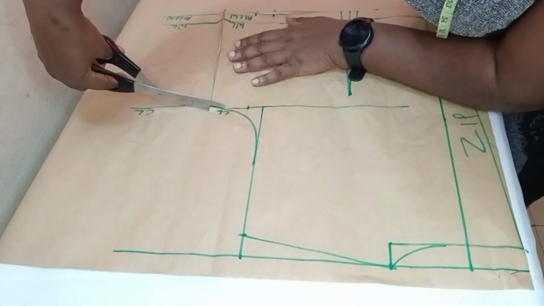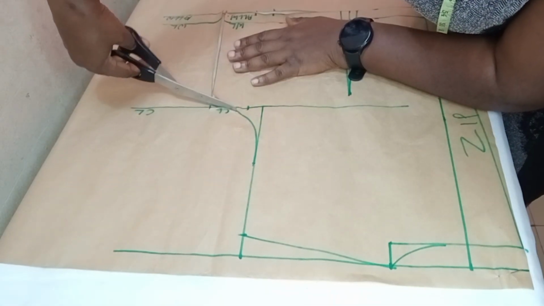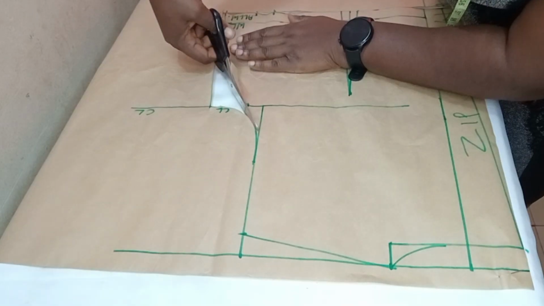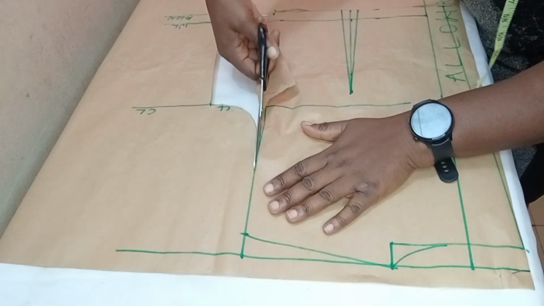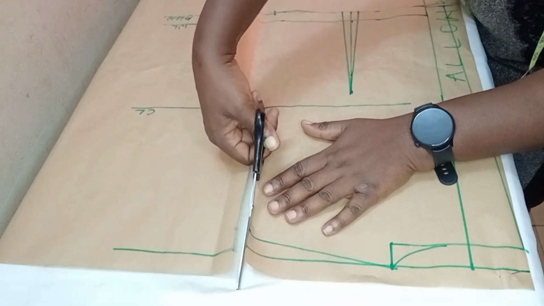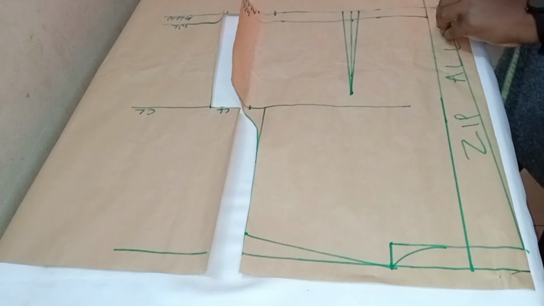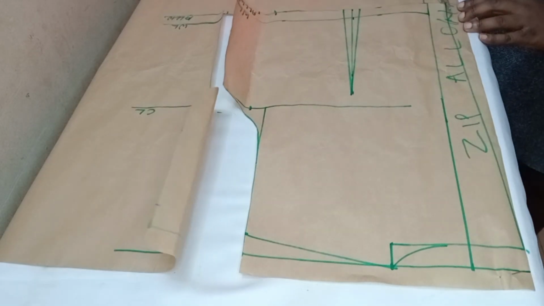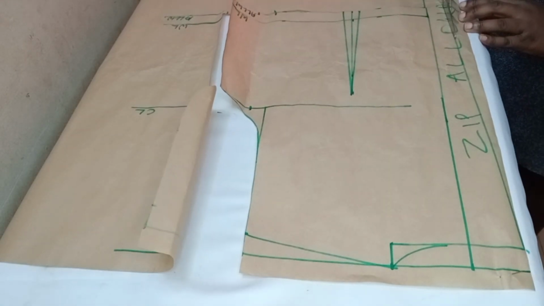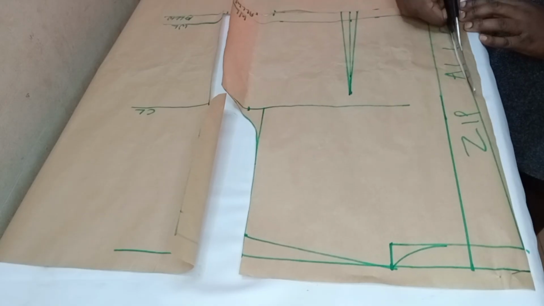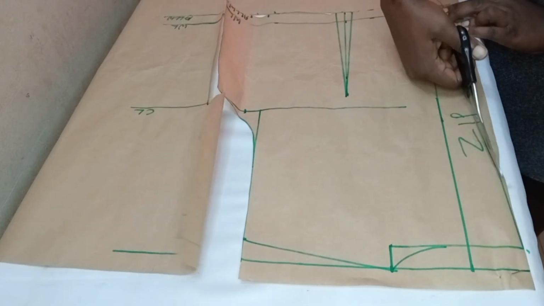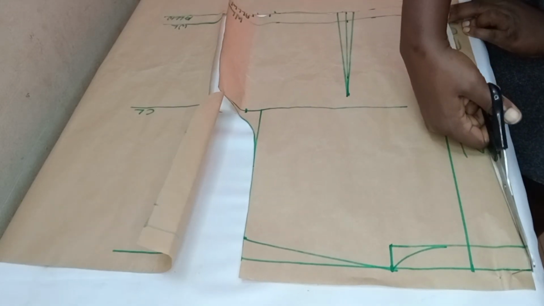So after doing that, I'm cutting out my pattern at this point. I'm cutting it out. I'm not going to take out the dart.